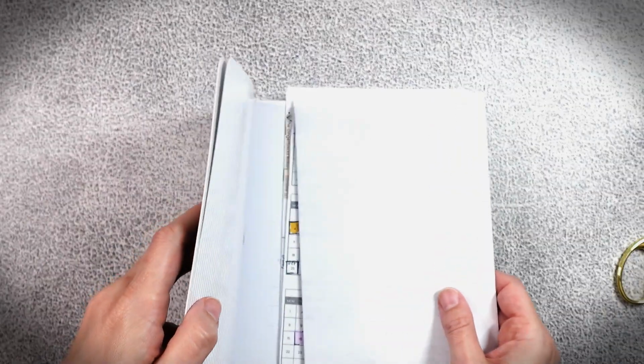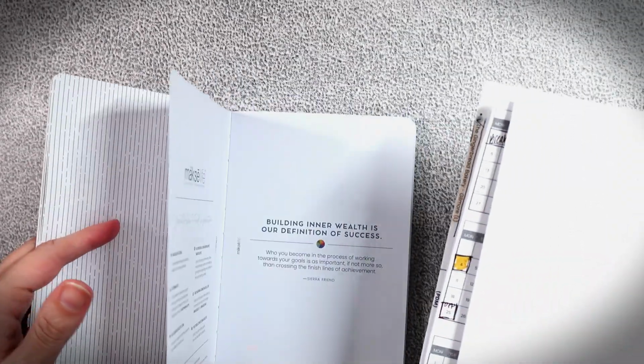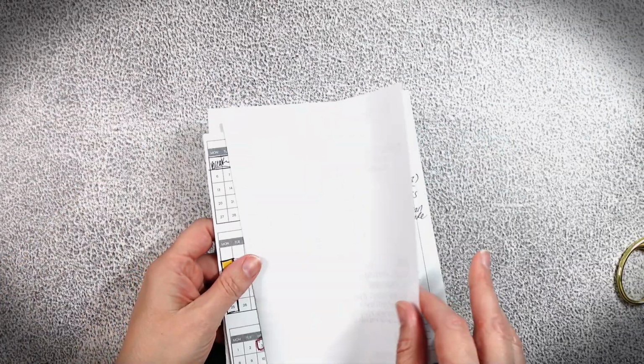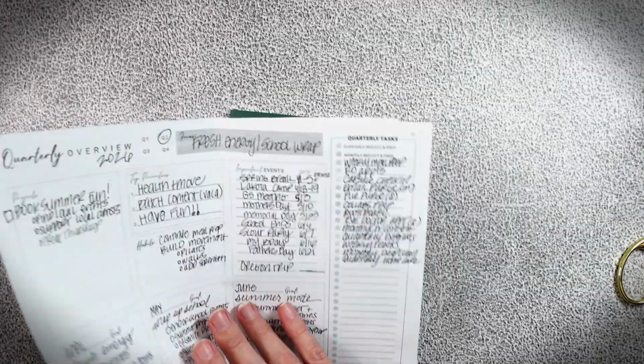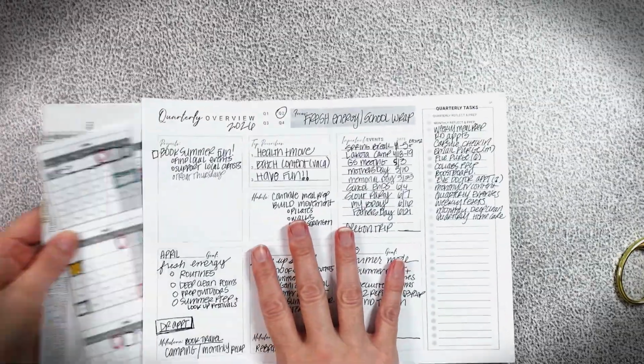Step 2 is mapping out the entire quarter at a glance. This helps prevent those, oh my gosh, I forgot about that moments, and helps us build a plan that's actually doable. Today I'm using printables from my Momentum Made Simple course.